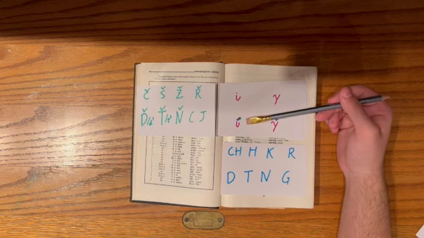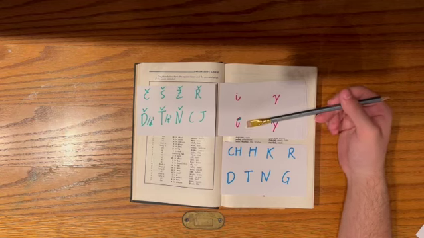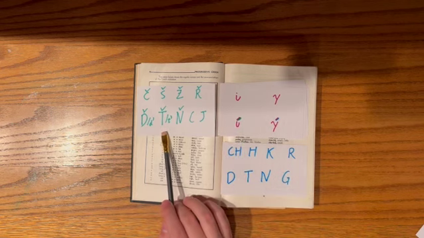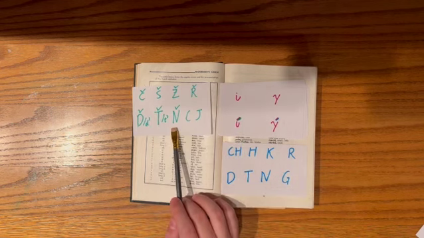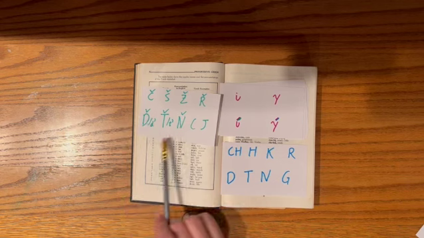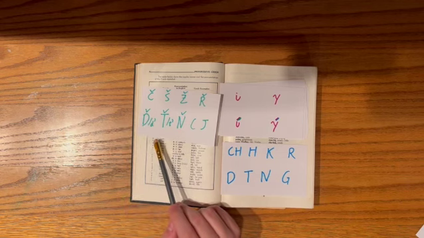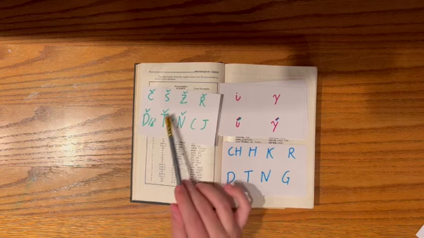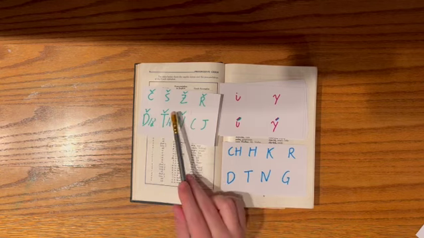with a slight exception in that when the D, the T, and the N are followed by an I in their palatalized forms, they will lose the háček or the apostrophe.